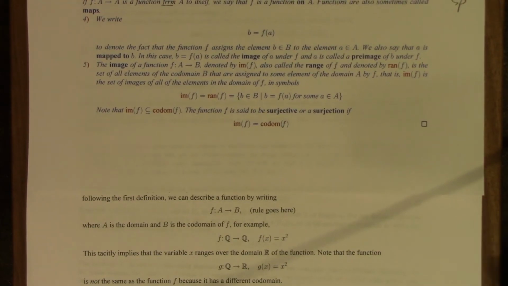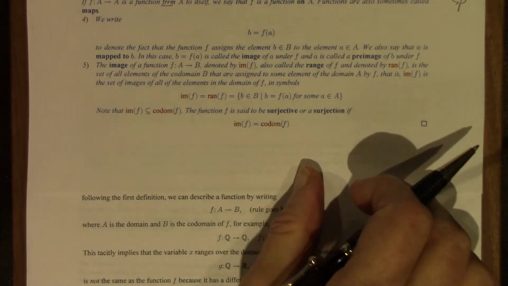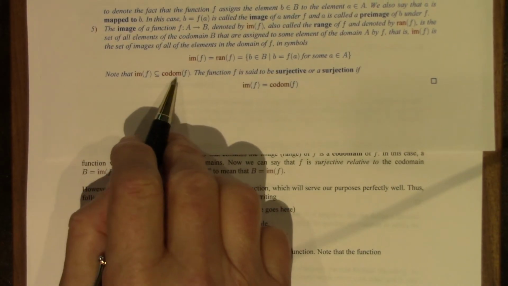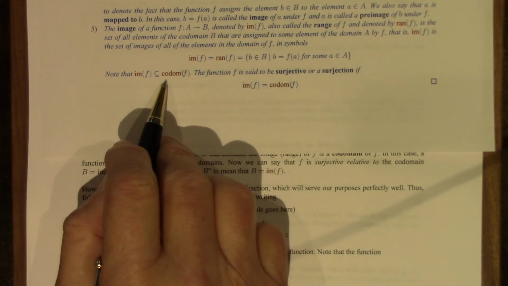So we ship everything in the domain over by the function F to the codomain, collect all the results. That is the image or range of the function. And so it is a subset of the codomain. It might be a proper subset.